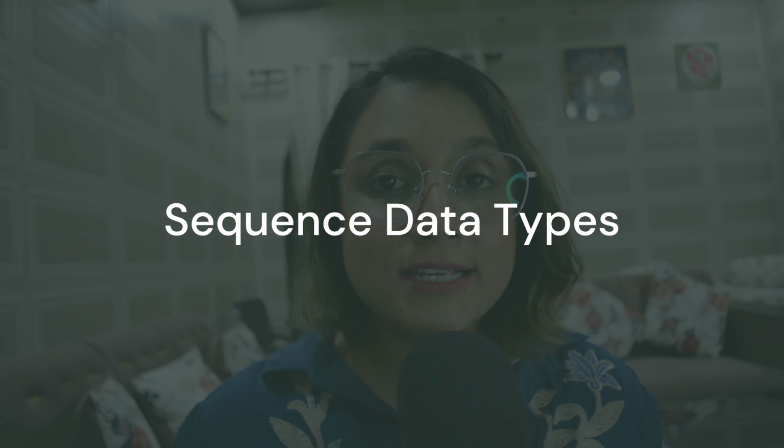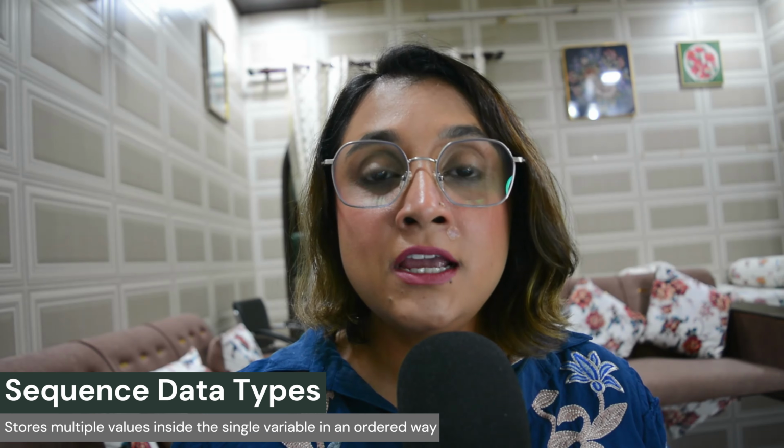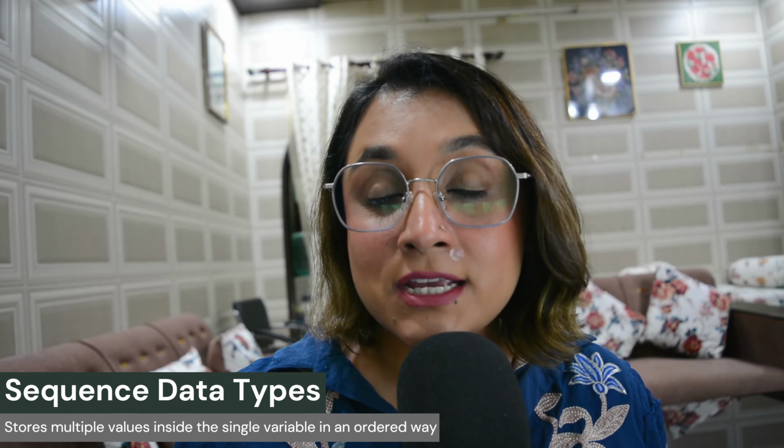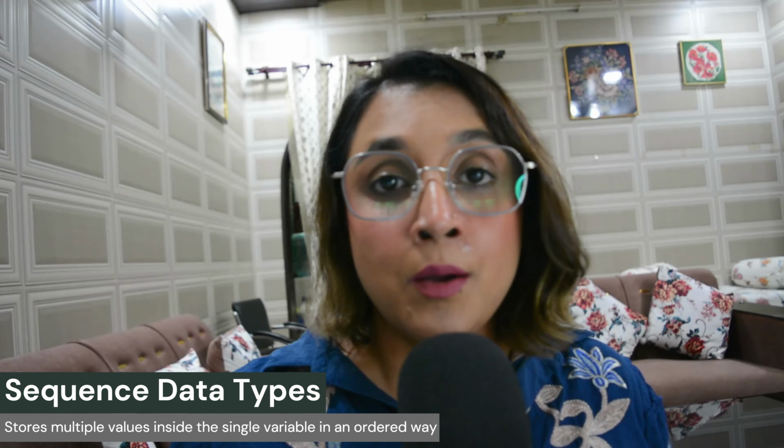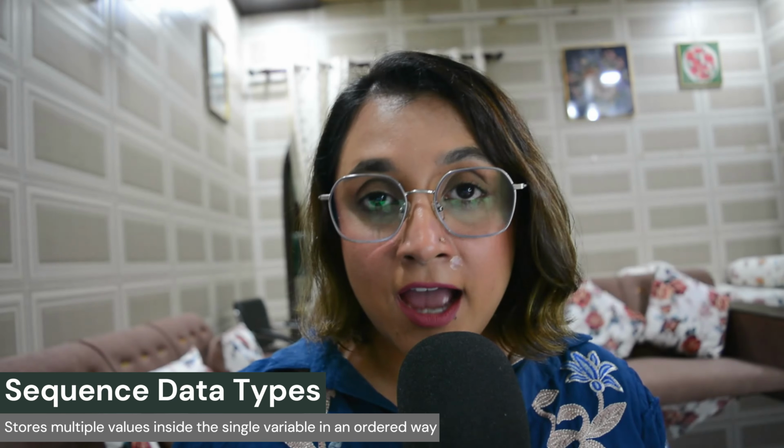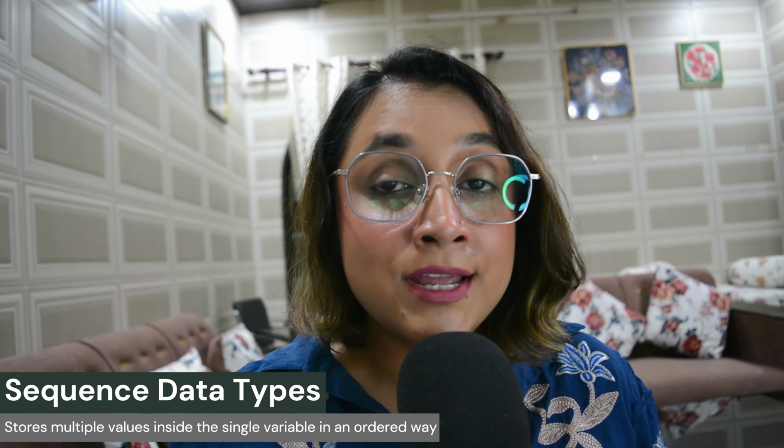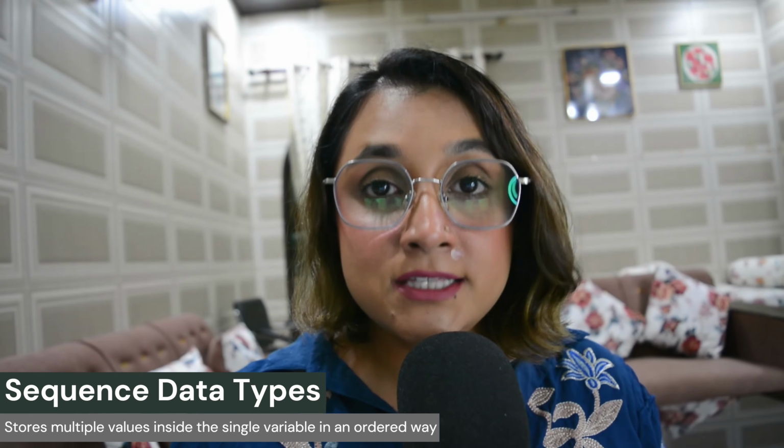Before we dive into strings, let's first understand what exactly a sequence data type is. A sequence data type is simply a way of storing multiple values inside a single variable. But what makes it special is that values are stored in an ordered way. That means every value inside the sequence has a specific position number, also called an index number. We can use that index number to access, to modify, or even work with the values inside the sequence.